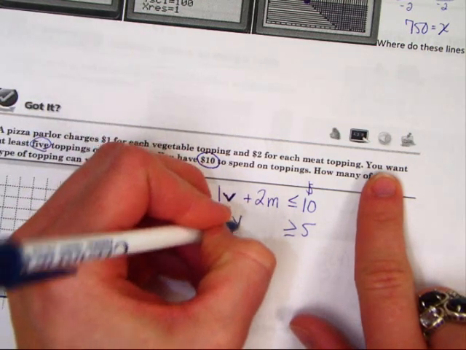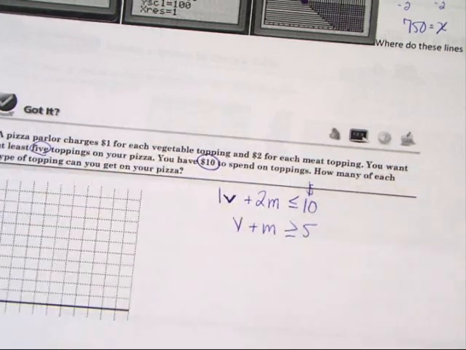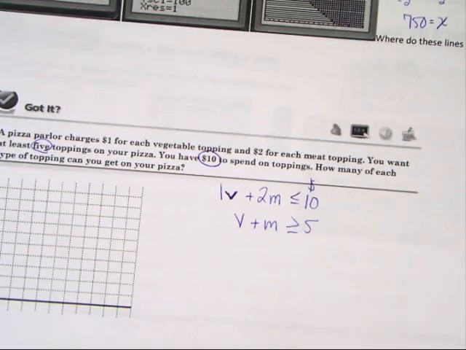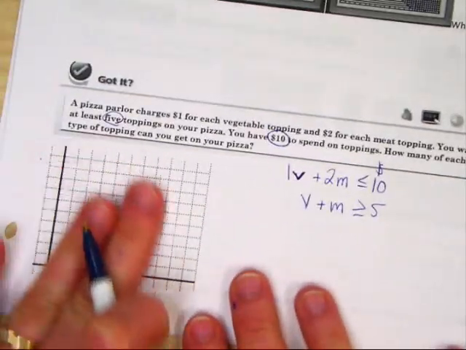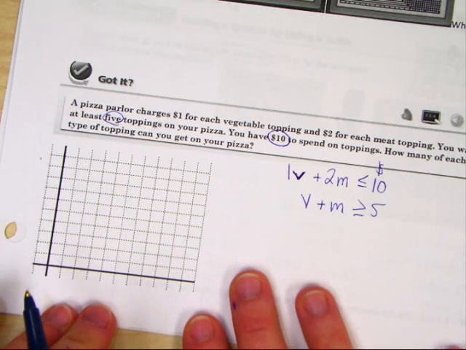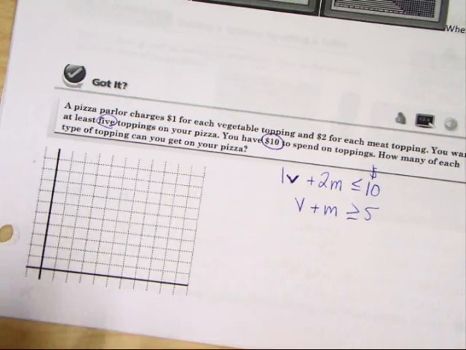So I say the veggies plus the meat. So I have my two equations. Notice this graph, you might want to write this down. This graph only includes the first quadrant because you can't order negative vegetables and you can't order negative meats.